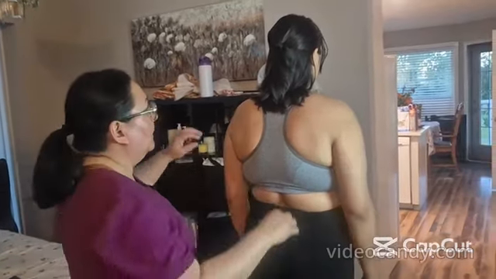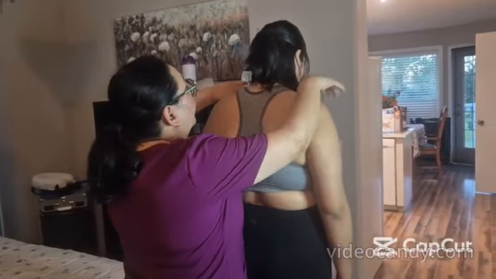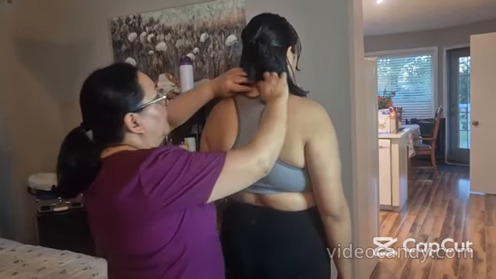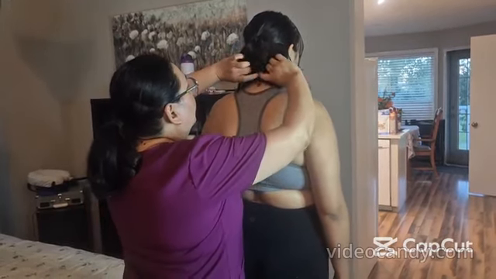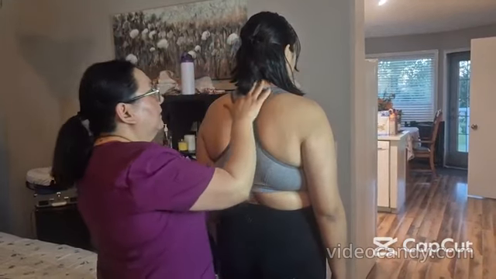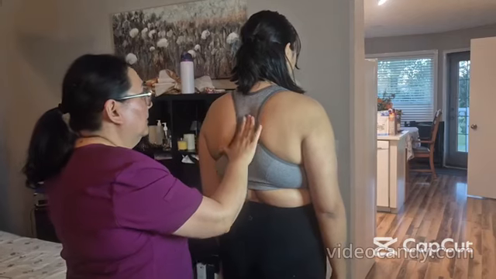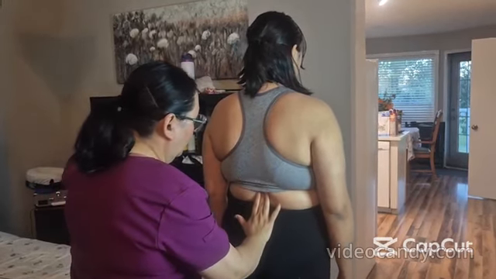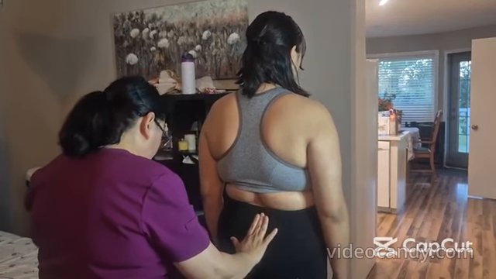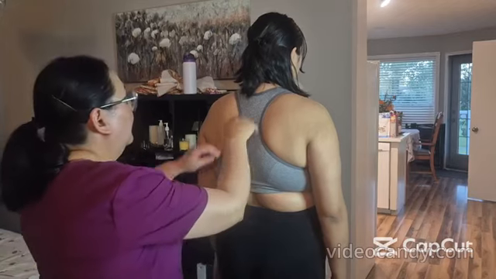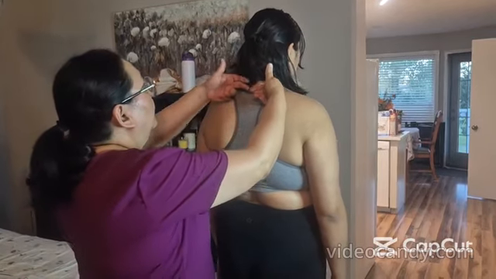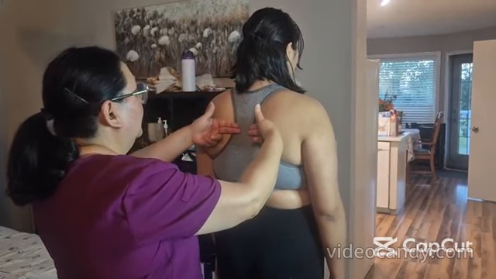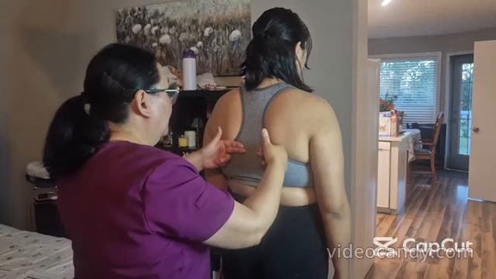And then start with the neutral with my dominant finger on the spine. And then with my dominant hand and eyes to look.